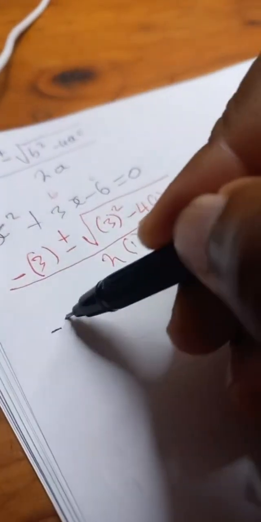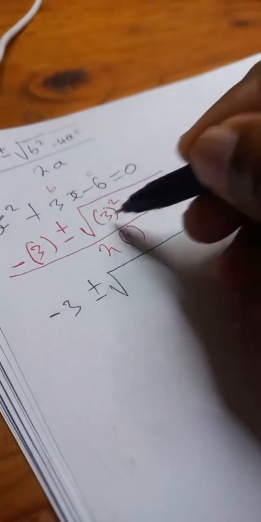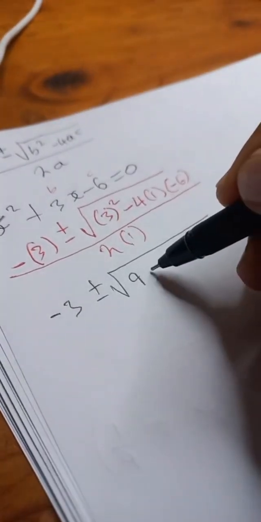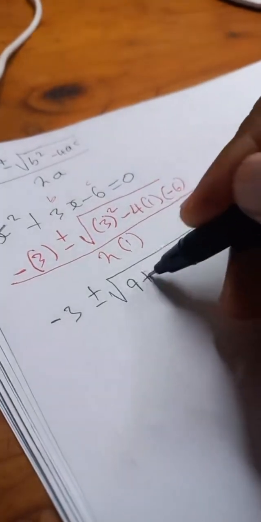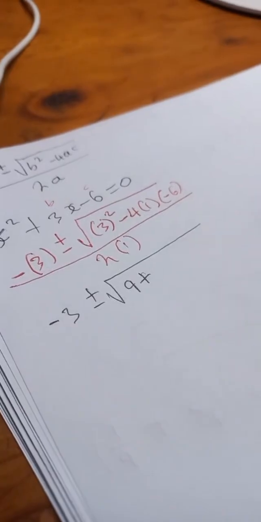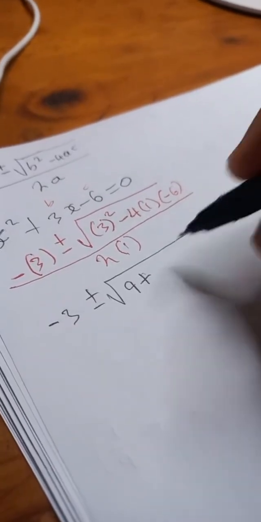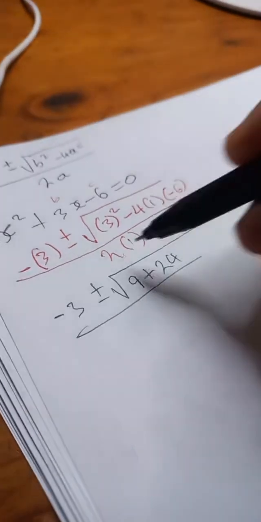So let's say negative 3 plus or minus square root of, this is 9. Negative, positive, negative is going to be plus. 4 times 6, 6, 12, 18, 24. Plus 24, all over 2.